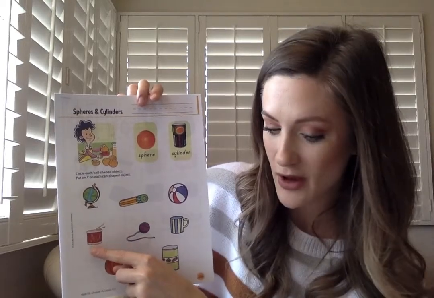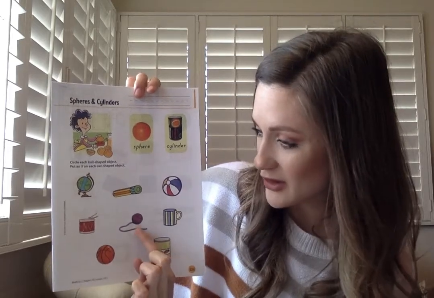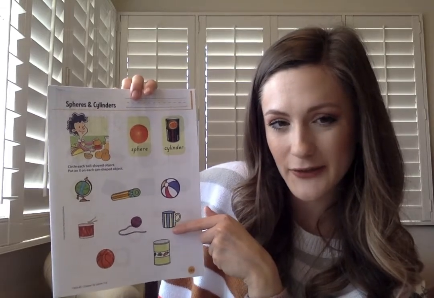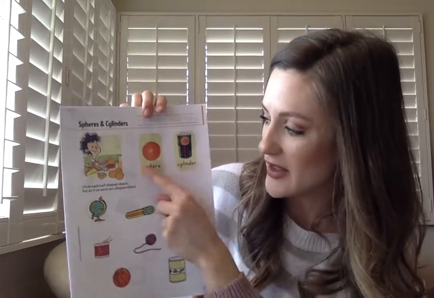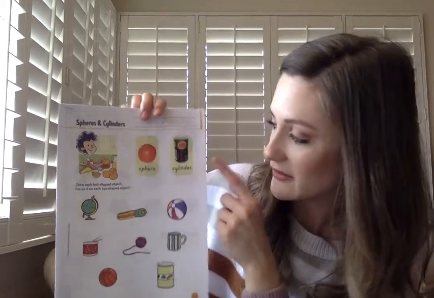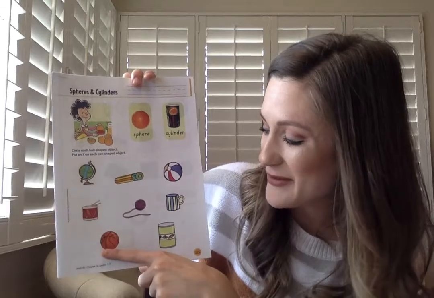Yes. The drum, is that like the shape of a ball? No. What about this yarn ball? Yes, it is. What about this cup? Is that a ball or a cylinder? It's more like a ball or a sphere. I'm sorry, it's more like the cylinder. Then we've got the basketball. That's more like the sphere.